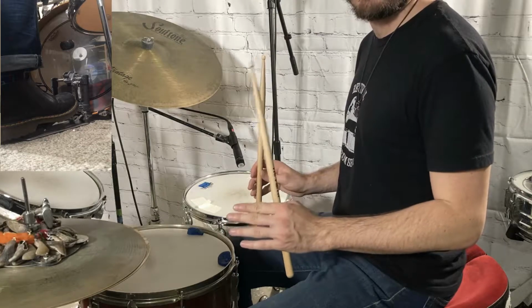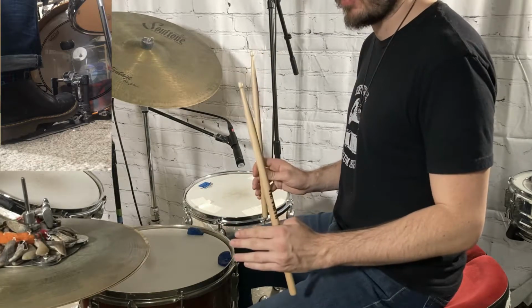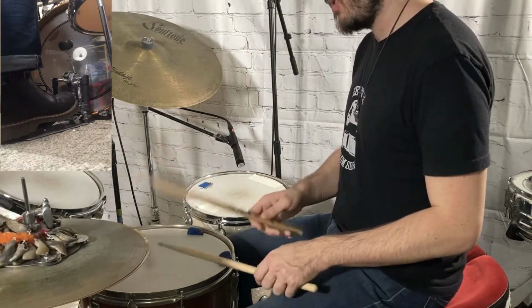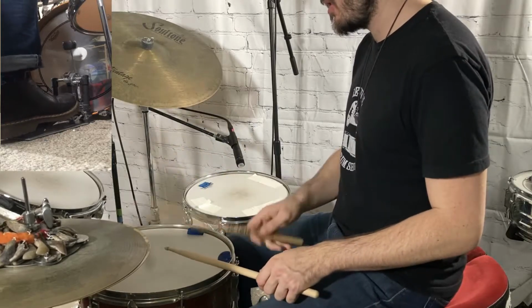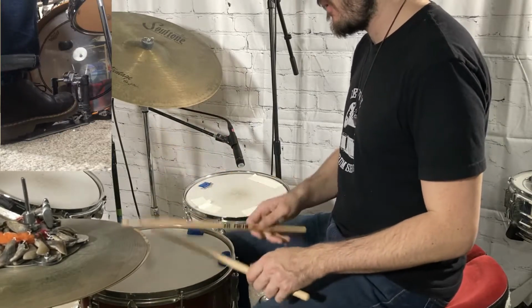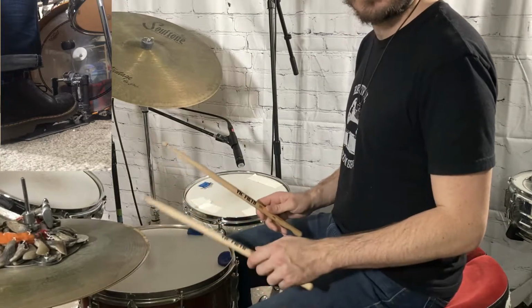Once you are comfortable playing alternating 16th notes around 60 to 70 BPM, you can begin to incorporate them into your beats. The most common 16th note groove that seems to come to everybody first is this one. So let's break that down.